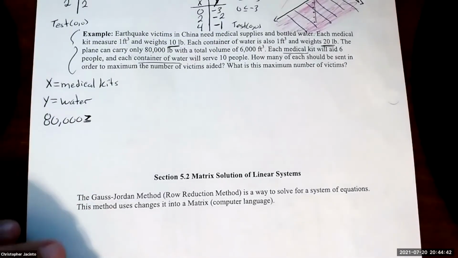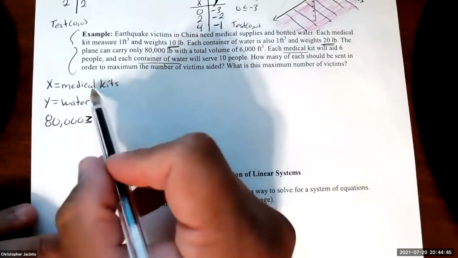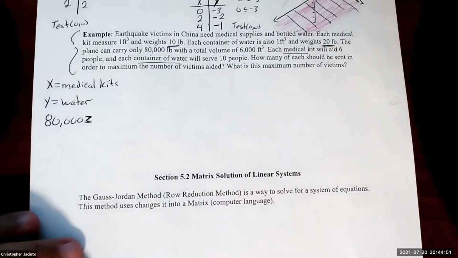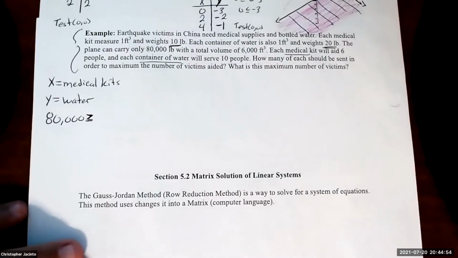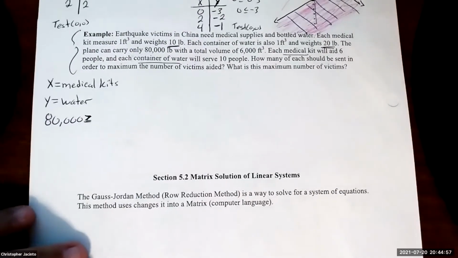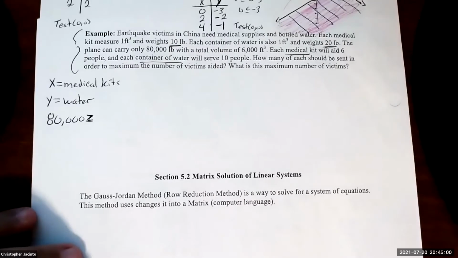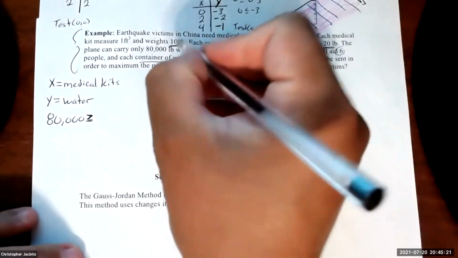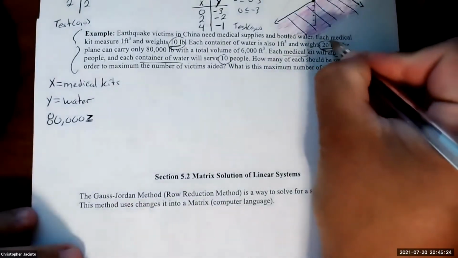Okay? So what do you guys think? How are we going to write this equation? So how do we write, with the number of medical kits and how much it weighs, the total weight in this airplane? You guys have any idea? Uh, 6x plus 10y. Close. So we're not using the aid yet. We're just looking at proper weight. But you're on the right track.